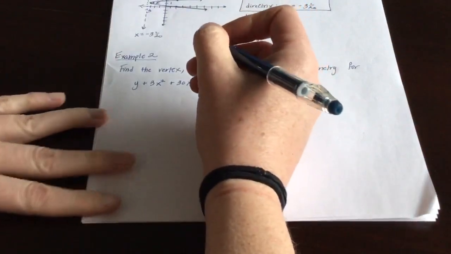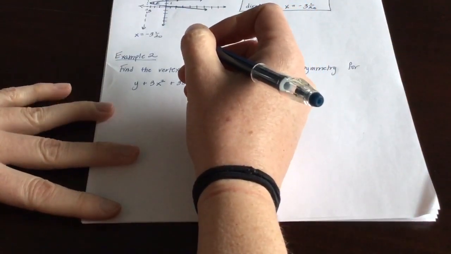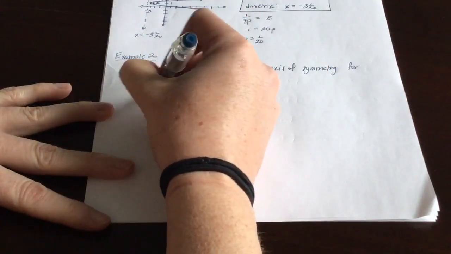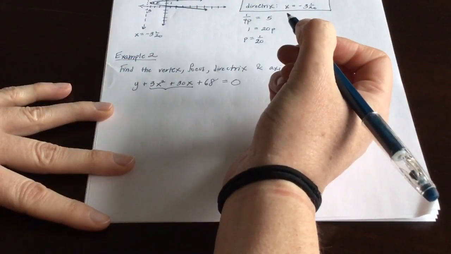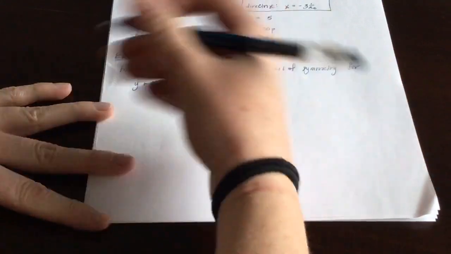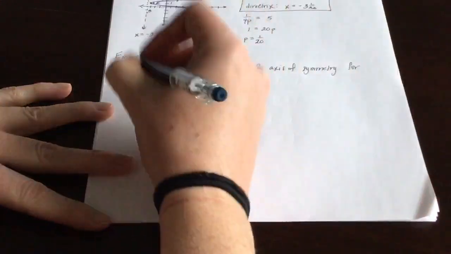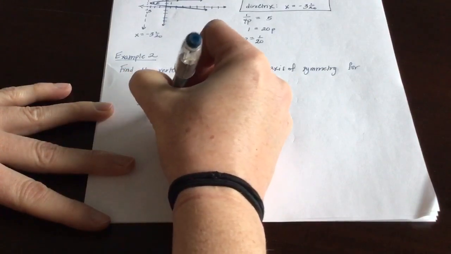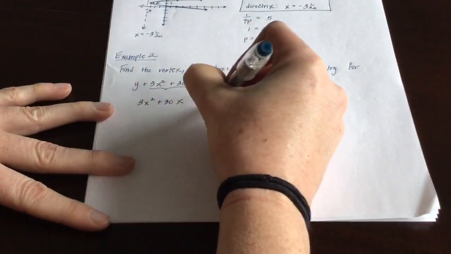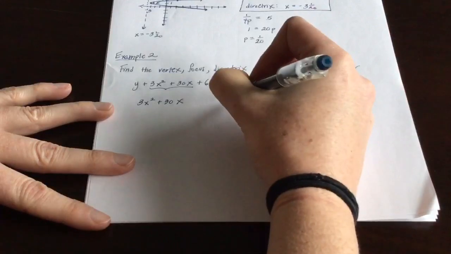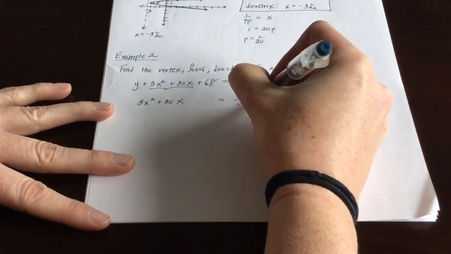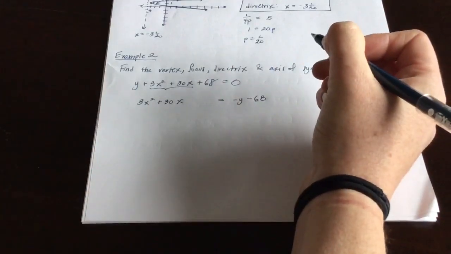With that said, I'm going to go ahead and get started. So what I would do, my friends, is keep the x terms on one side, and then move the non-x terms to the other side. So I would have 3x squared plus 30x, and then on the other side of the equation, I would have negative y minus 68. Okay.